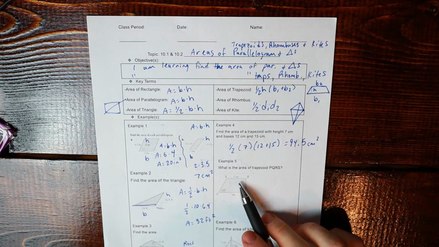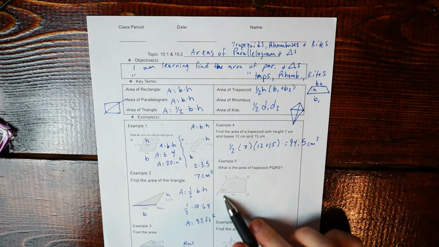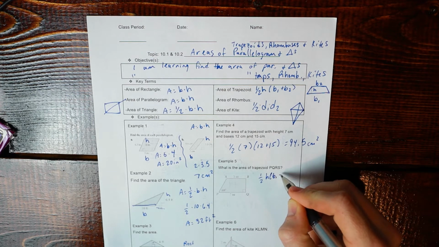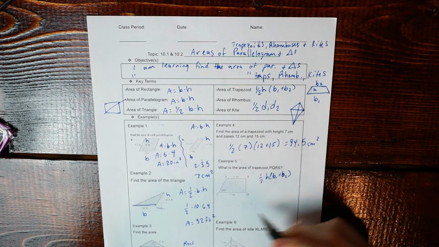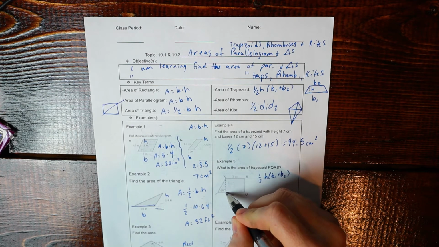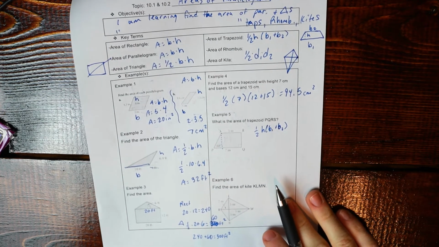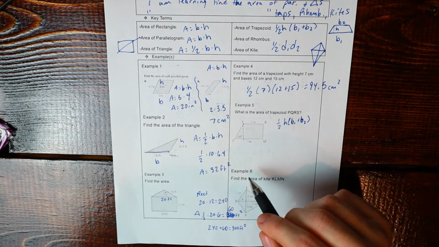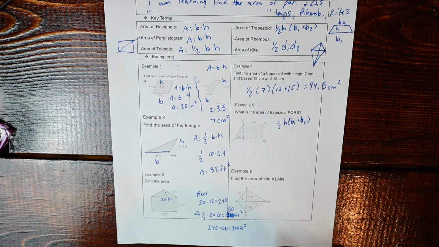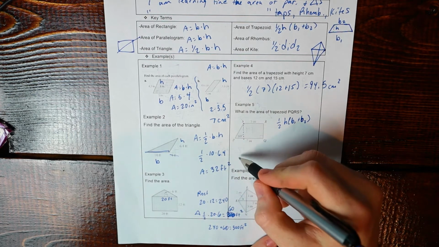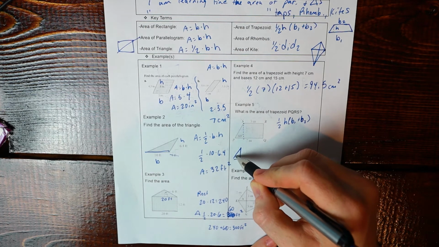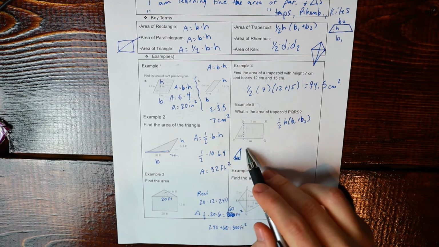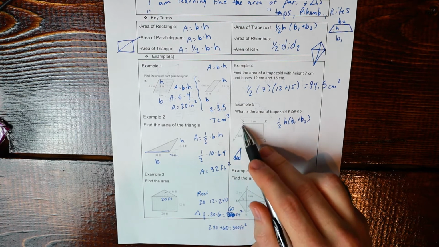Example 5, we're going to repeat that process, except we are kind of missing the height here. The formula is 1/2 times H times parentheses B1 plus B2. But we don't have the height, as you can see. This dotted line that I've made, no height on there. So what we're going to have to do is use your 30, 60, 90 degree triangles from the previous chapter that we went over, chapter 8. So what you have is a 30, 60, 90 triangle, and this bottom piece is going to be 2. And if we can find the height, we'll have the height of the trapezoid.